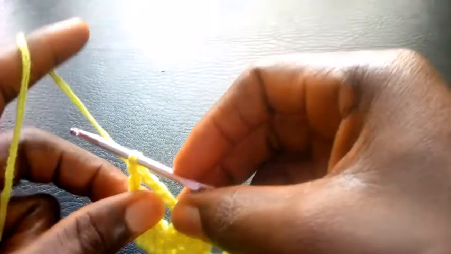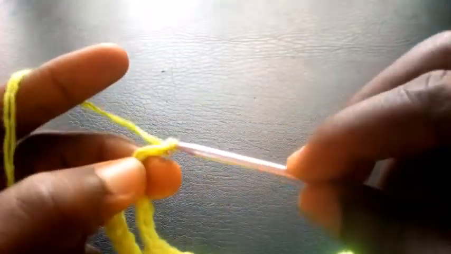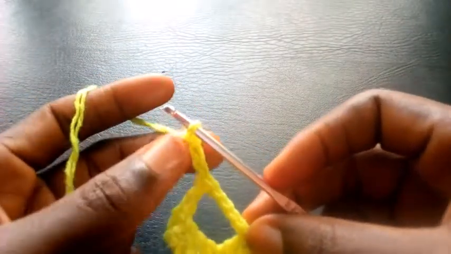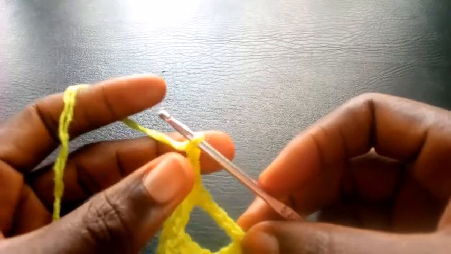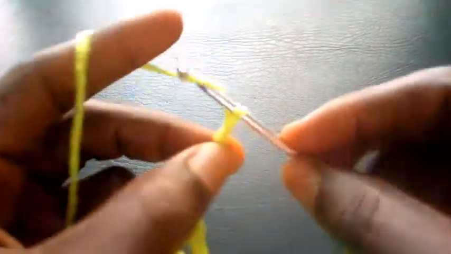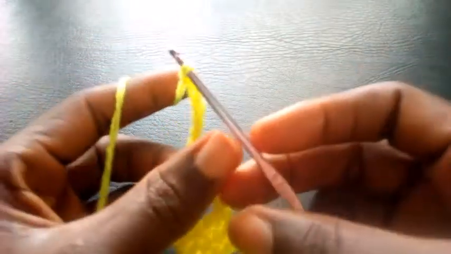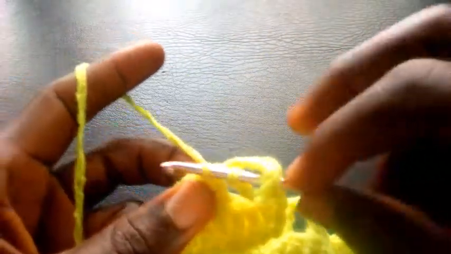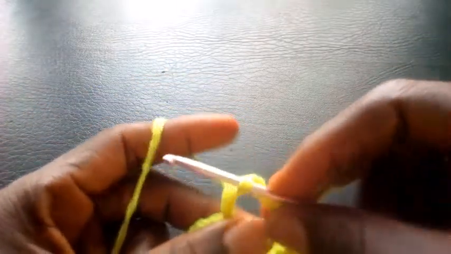So I'm going to chain 3 first. 1, 2, 3. So this 3 is standing as this border. So right now I'm going to chain 4. 1, 2, 3, 4. So I yarn over and insert into this loop here, triple crochet.